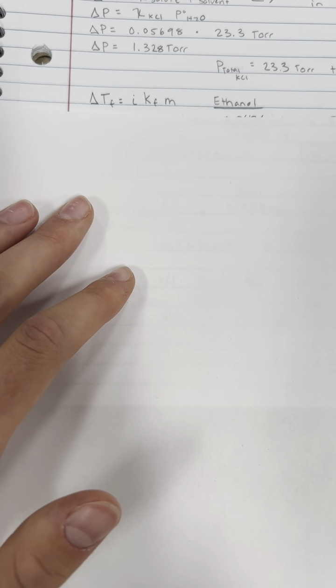Now if we compare this value to our previous value of 26.5 torr, it is clear that the vapor pressure of the first solution, ethanol, is higher than the total vapor pressure of our second solution, KCl. But to prove that this salt solution here, KCl, is a better deicer for a sidewalk than the ethanol solution described, we must now take a look at the change in the freezing point depression.